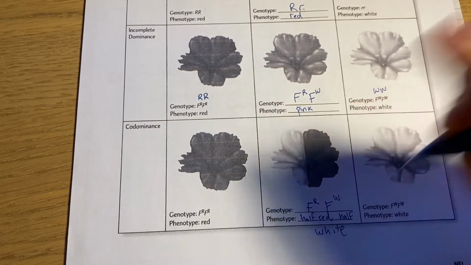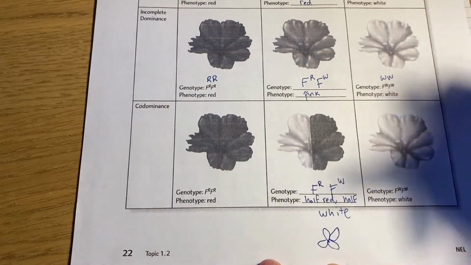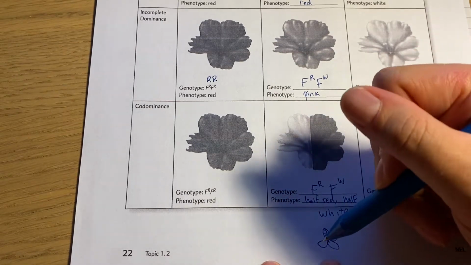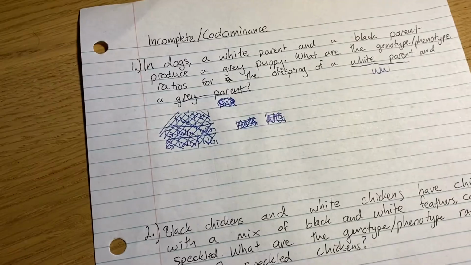Or what might be more common is if you have petals on your flower, some of them are red, or blue in this case, and some of them are white. So it might look something like that, alternating.